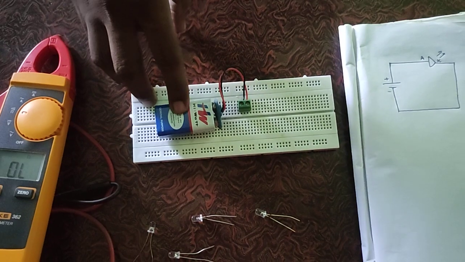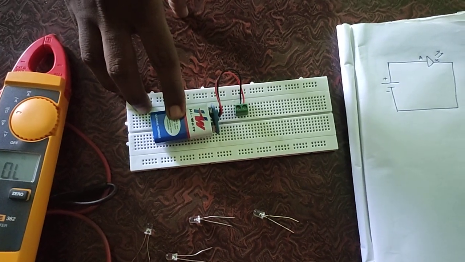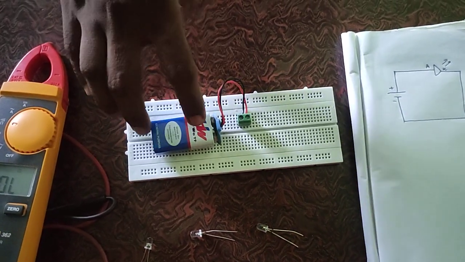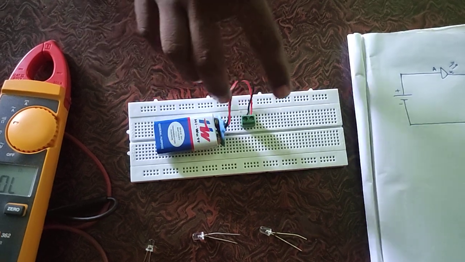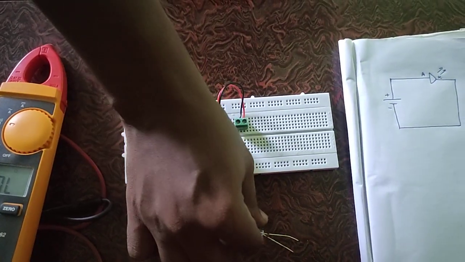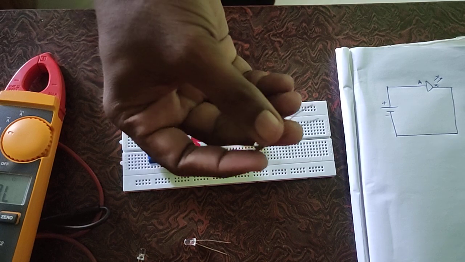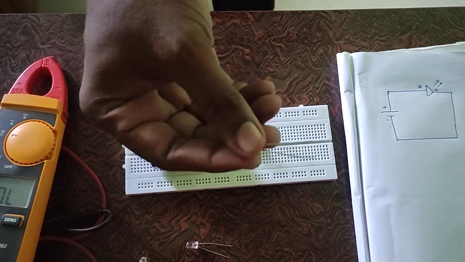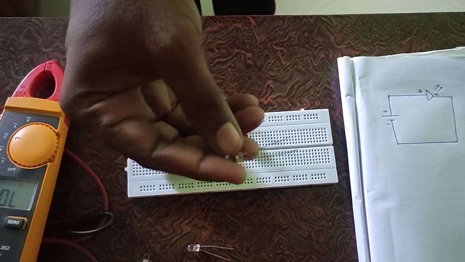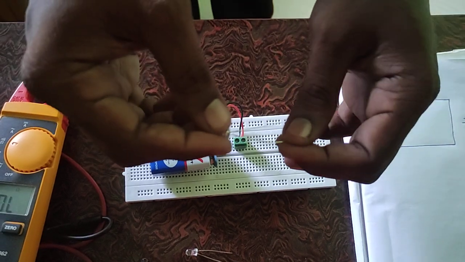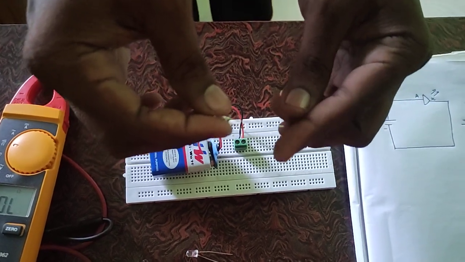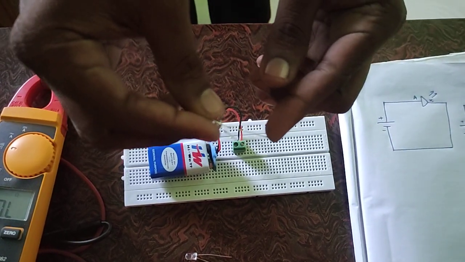So having a battery, this is actually a 9-volt battery, it has two terminals, plus and minus. With that I'm going to connect one LED in series. See, LED stands for light emitting diode. Usually it has two terminals, one is the anode, the other is the cathode. The one which is longer is the anode terminal, the one which is shorter is the cathode terminal.